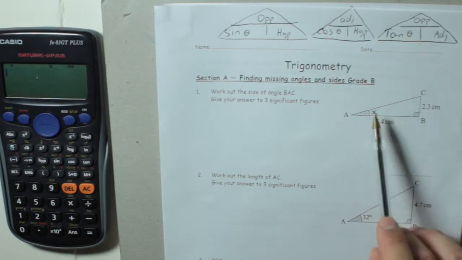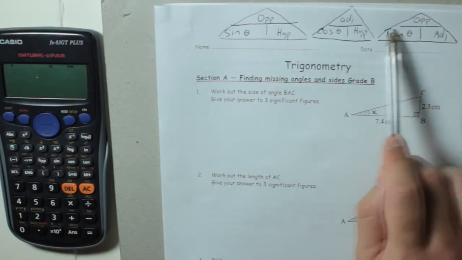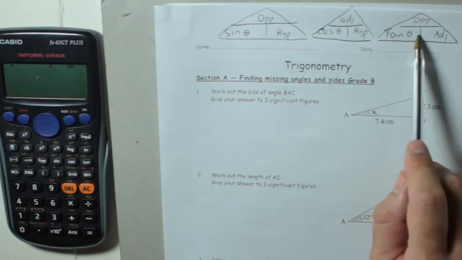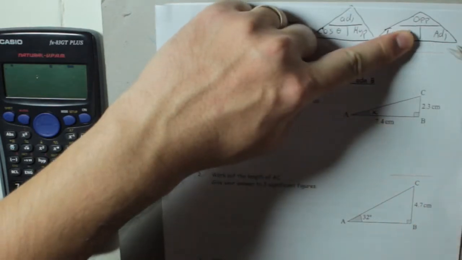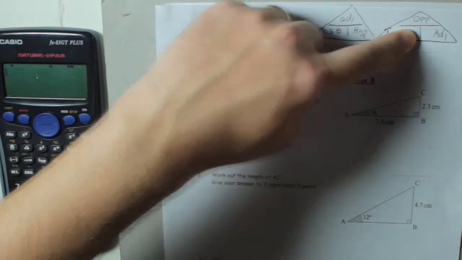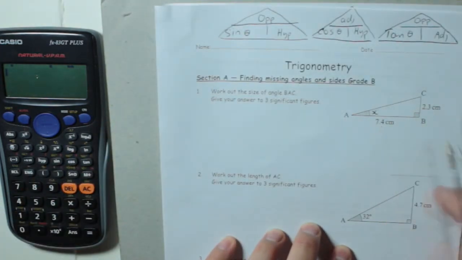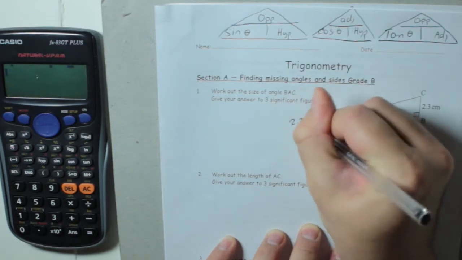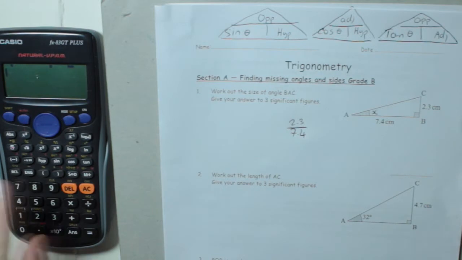Okay, so now we want to find this angle. Now to find the angle, this is what we've got to find first, the tan of the angle. Okay, so if you cover that up, you can see you've got to do the opposite divided by the adjacent. So that would be 2.3 divided by 7.4, which I'm going to do like that. Now I could do that on my calculator.